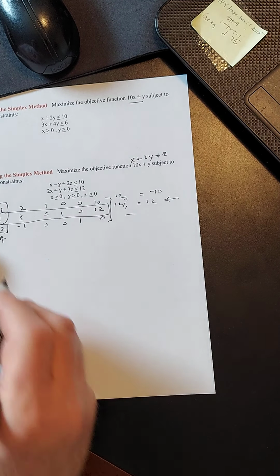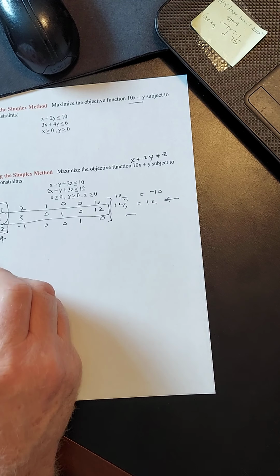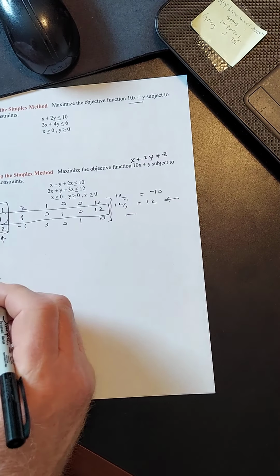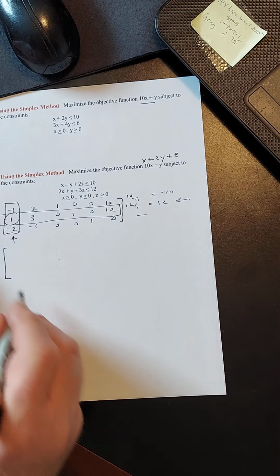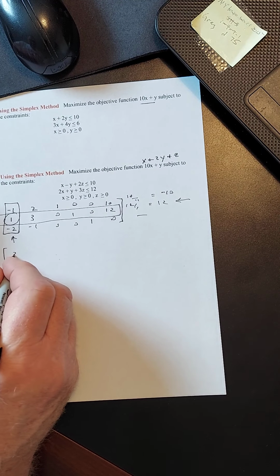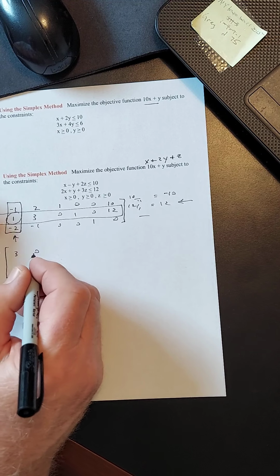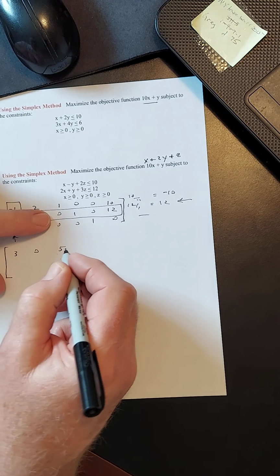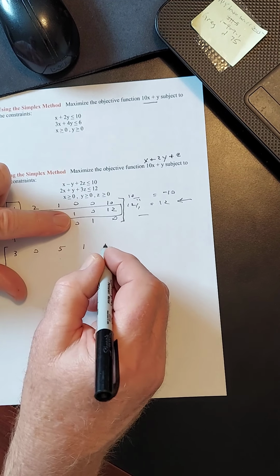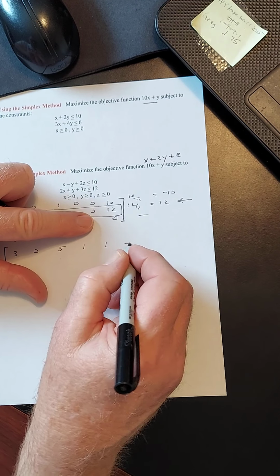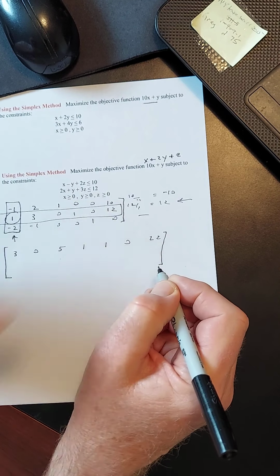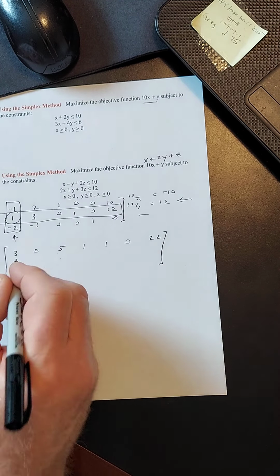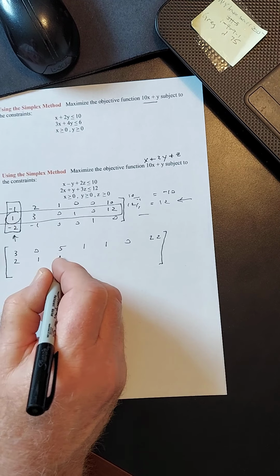Saves me a step. Okay, I don't have to get a 1, I got a 1. So now we want to get a 0 above it. So that's going to be row 2 plus row 1. 2 plus 1 is 3. 1 plus -1 is 0. 3 plus 2 is 5. 0 plus 1 is 1. 1 plus 0 is 1. 0 plus 0 is 0. And 12 plus 10 is 22. Second row stays the same because that's where the pivot was.